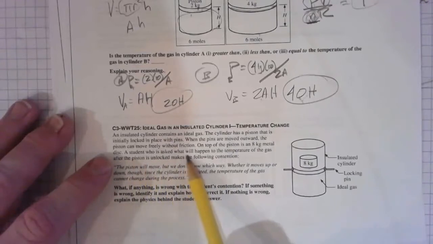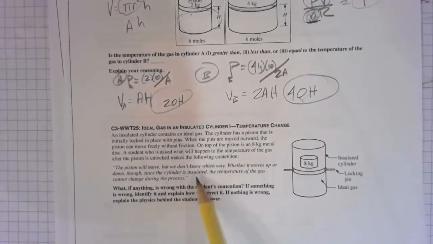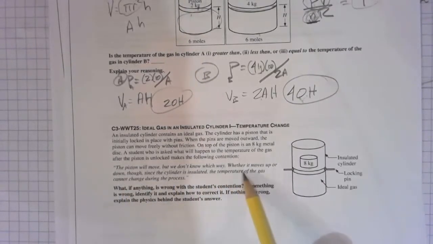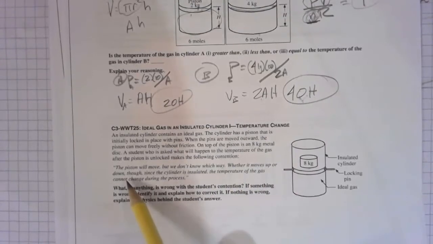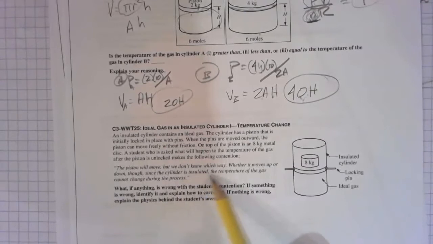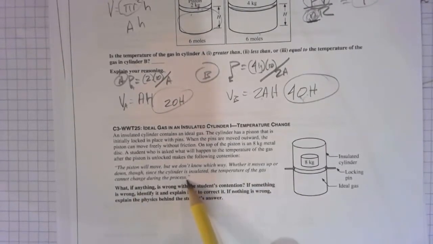A student who is asked what will happen to the temperature of the gas after the piston is unlocked makes the following contention. The piston will move, but we don't know which way, whether it moves up or down. Since the cylinder is insulated, the temperature of the gas cannot change during the process. I don't like that part.